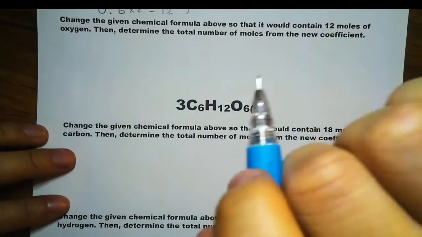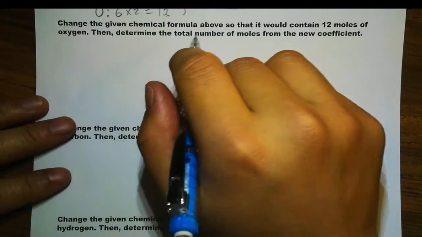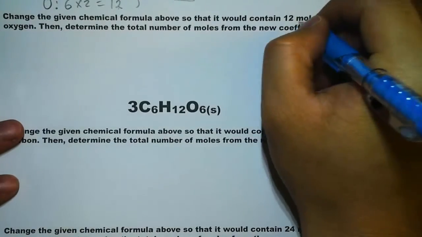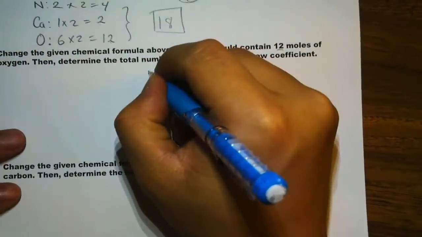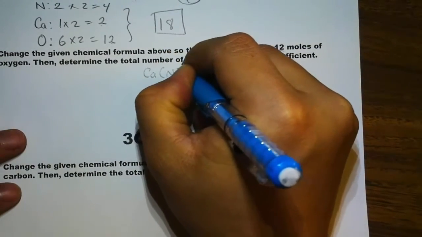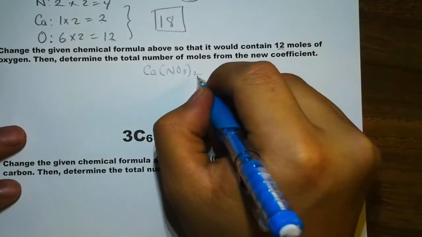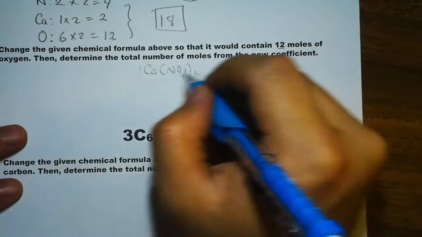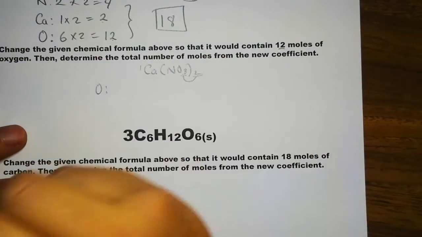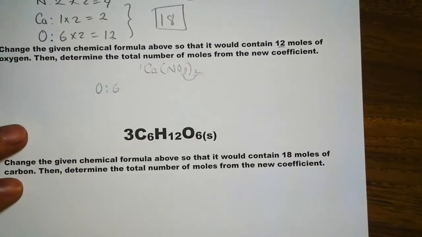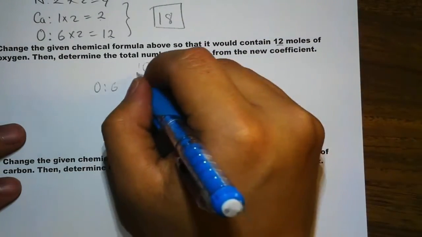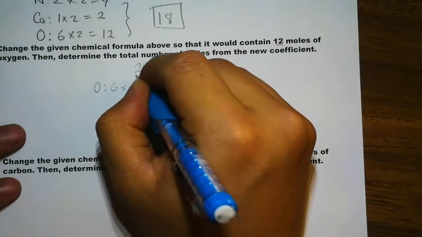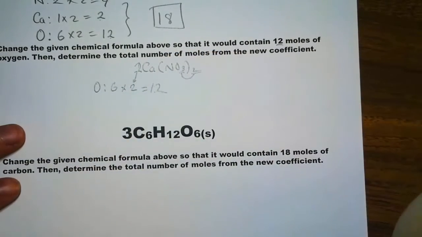Now let's try another problem. Change the chemical formula above so that it will contain 12 moles of oxygen. Now, of course, I'm looking for the oxygen. So let me rewrite this again: Ca(NO3)2. Each of this substance has 2 of O3, so that is equal to 6, isn't it? So each one is 6. But I want 12, so how many of this substance do I need? Of course, it's 2. So multiply by 2 right there. That's how I get that number. That gives us 12 moles of oxygen.